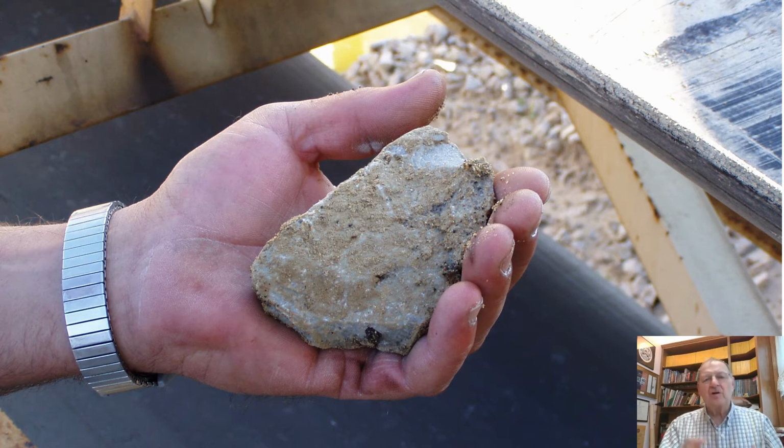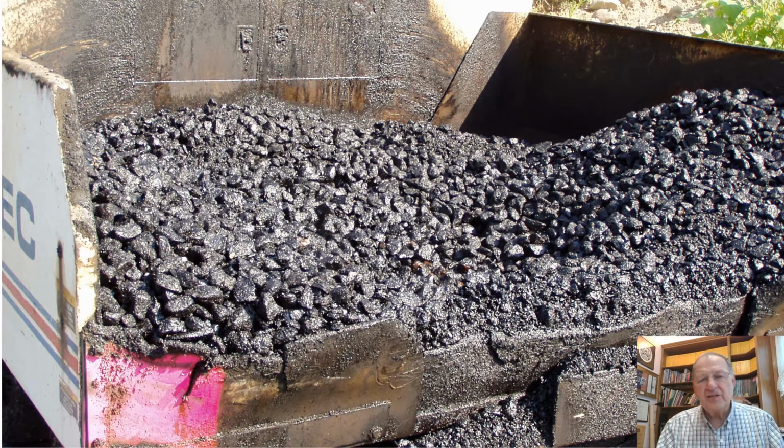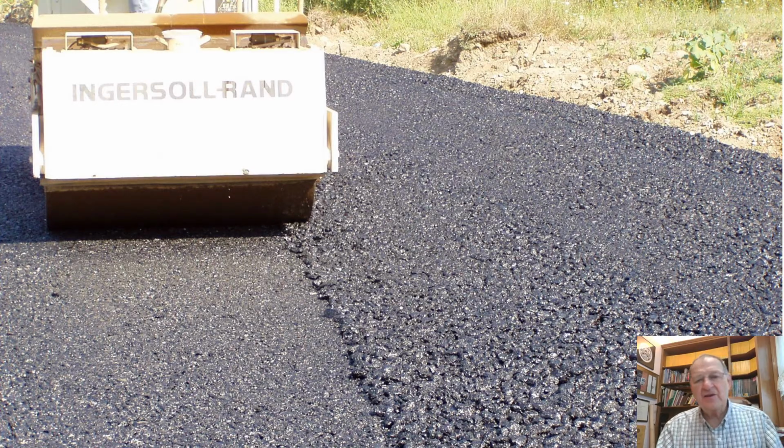There's only been one time ever in my life I've seen a mixture with this large of a nominal maximum size. And what was that all about, or why was that? Well, first of all, here's the truck that is dumping the mix. So you can see what the mix looks like in the truck. You can see what the mix looks like in the hopper of the paver. And you can see what the mix looks like on the road.